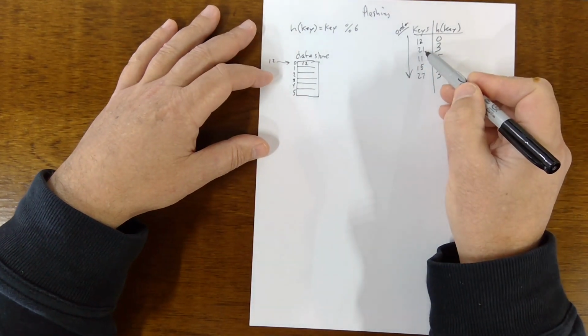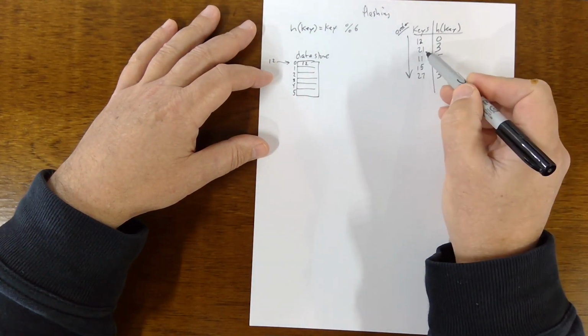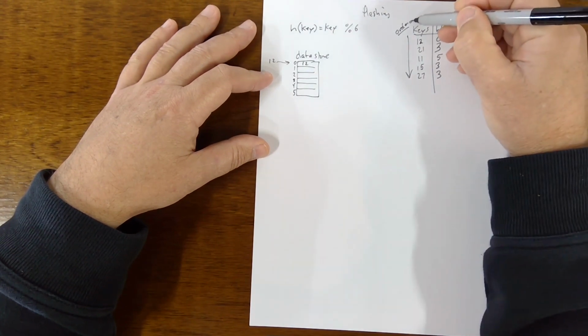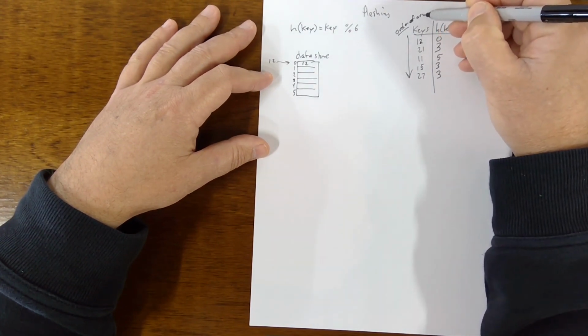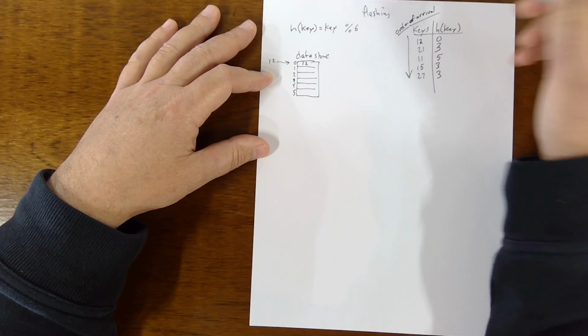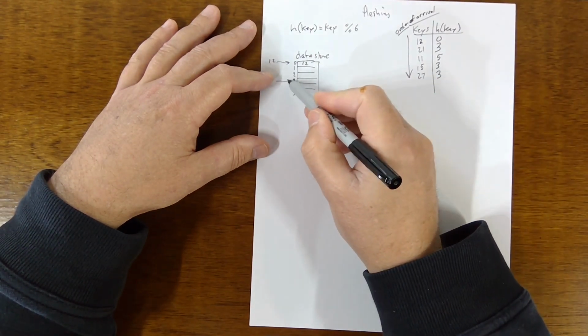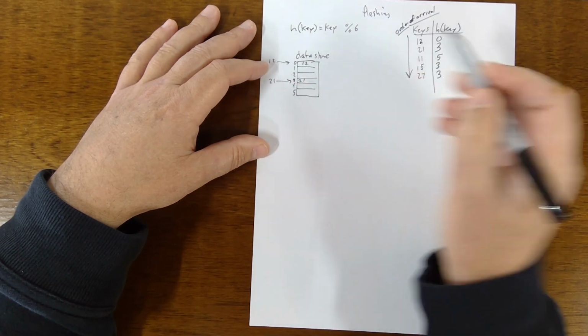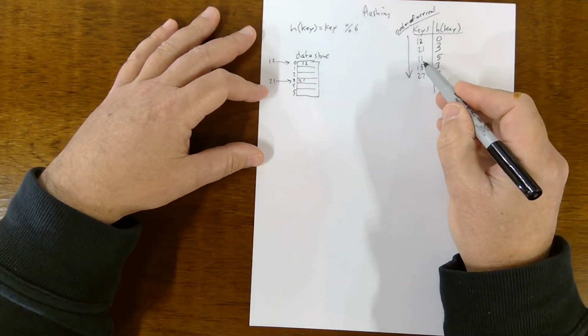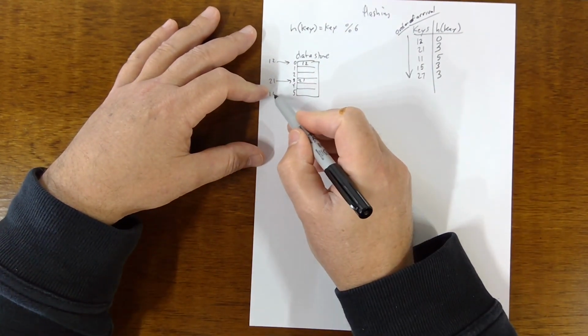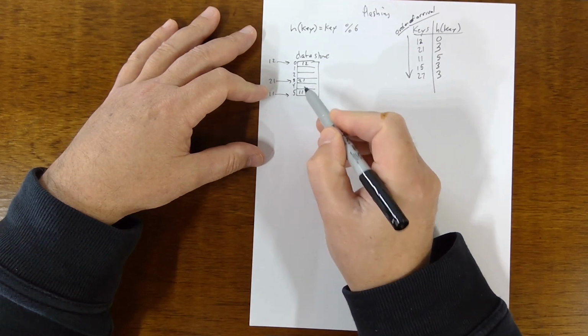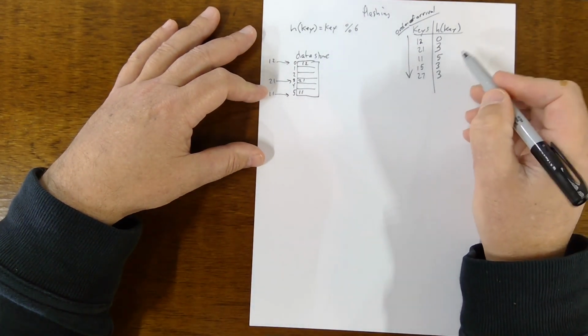And 21 comes along, you hash a 3, you go to location 3, nobody's there, so you put the 21 there. Okay, 11 shows up, you hash the 5, you go to location 5, there's nobody there, so you put the 11 there.